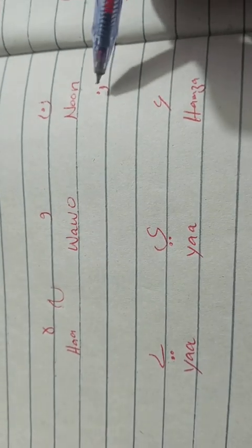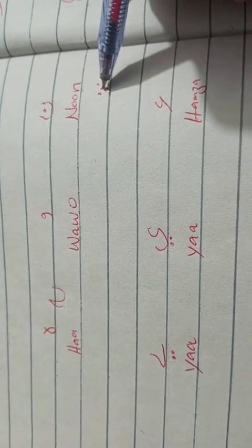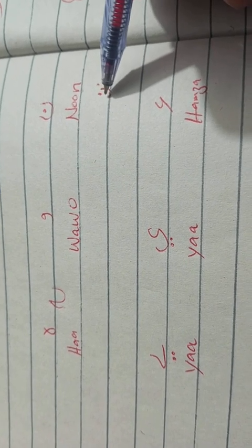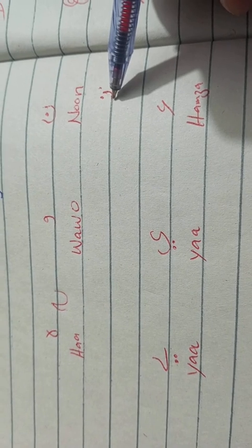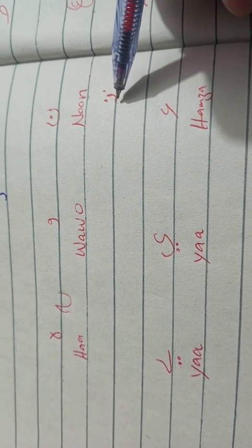The dot will not be straight over the letter. It will be on the side like this. So this is the example of the noon.